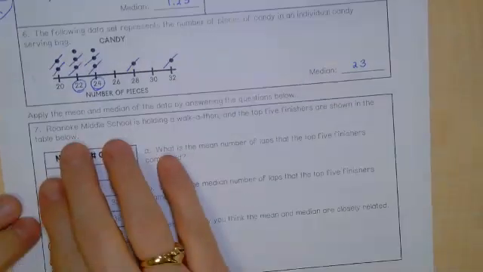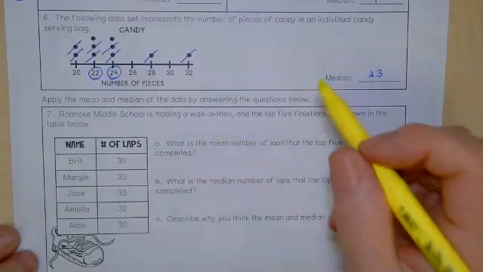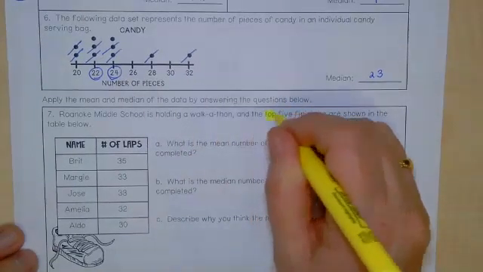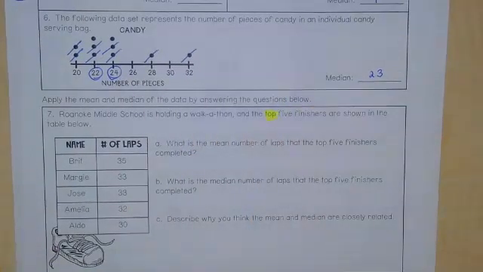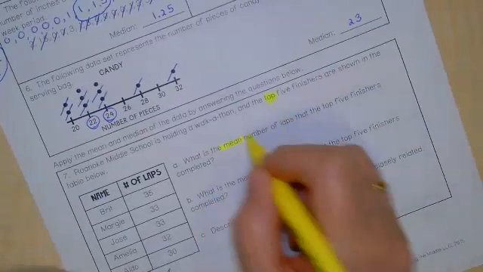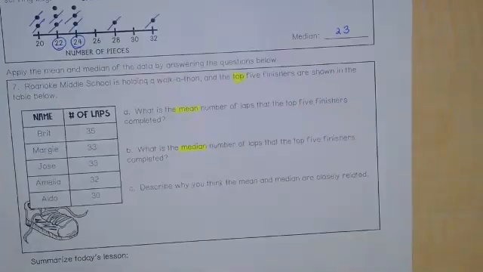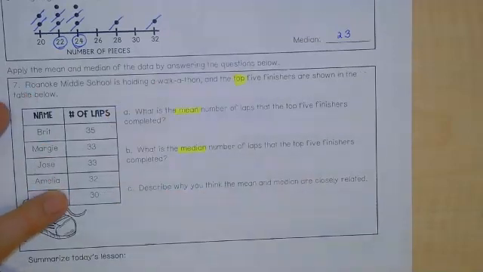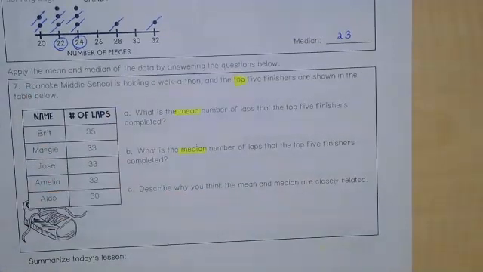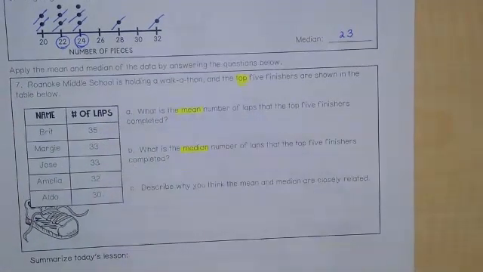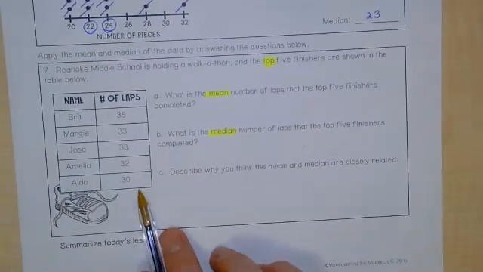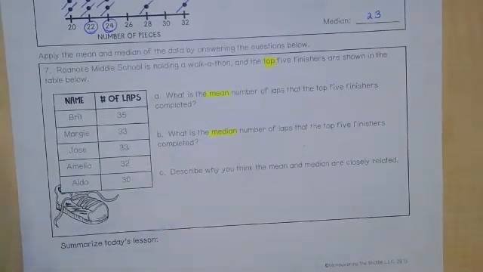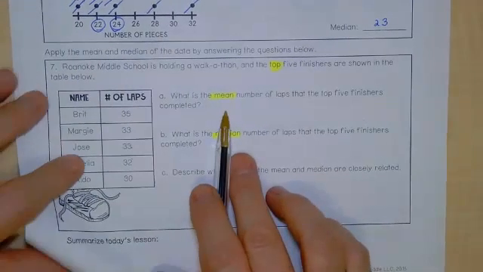Okay. Roanoke Middle School is holding a walkathon. The top 5 finishers, so I've got 5 scores apparently, are shown in the table below. What is the mean and what is the median? So we're going to have to do both. So to find the mean, we're going to add all the scores and divide by what? The number. Top 5 finishers. So there's going to be 5 scores, right? 1, 2, 3, 4, 5. Give me a total on those 5 numbers.